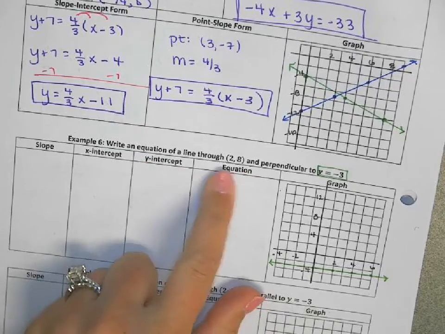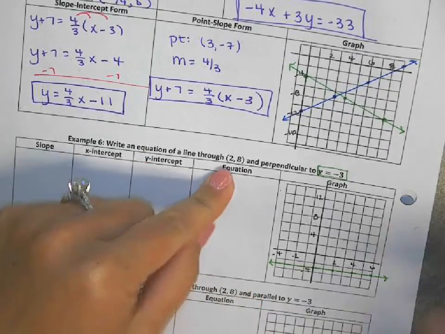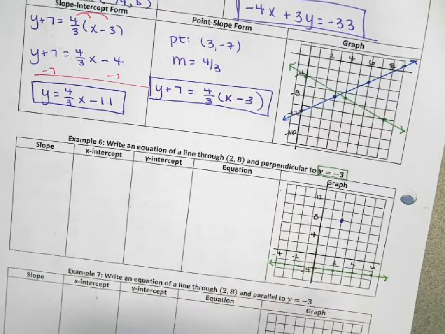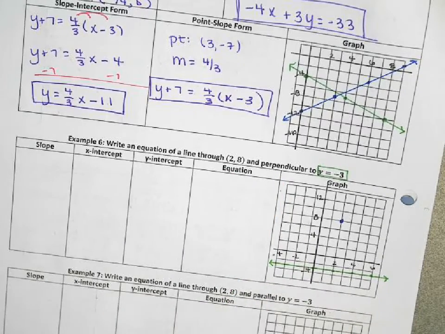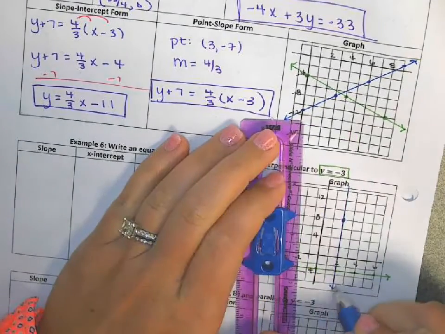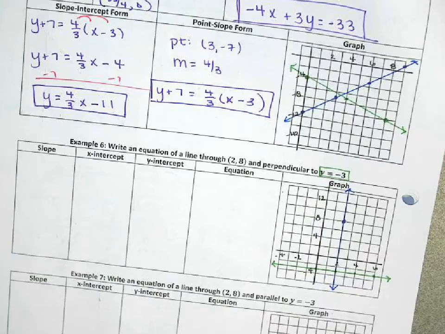Now, write an equation of a line through 2, 8. So let me plot 2, 8. And this one, we want it to be perpendicular to this line. So if we had a horizontal line, what kind of line would be perpendicular to a horizontal line? Vertical. So all we're going to do is graph this as a vertical line. This is the new line.